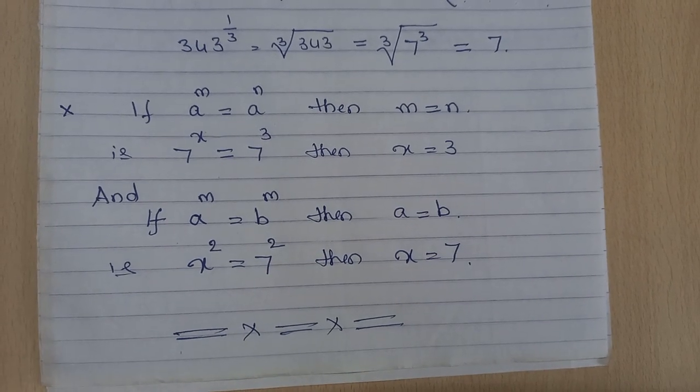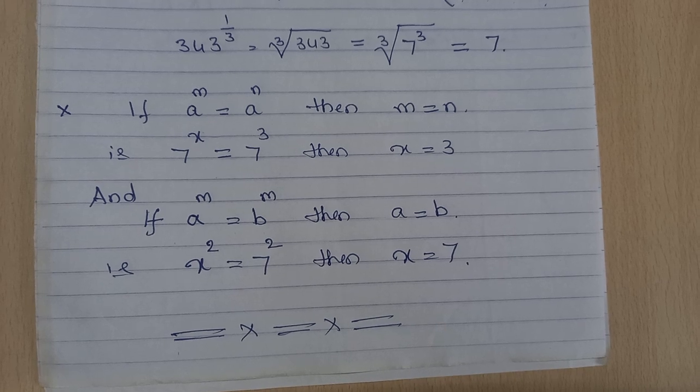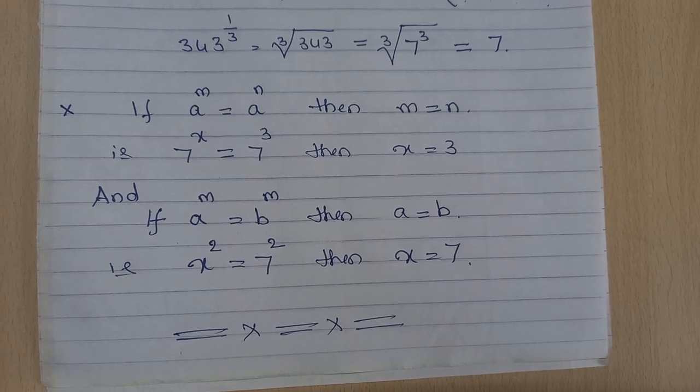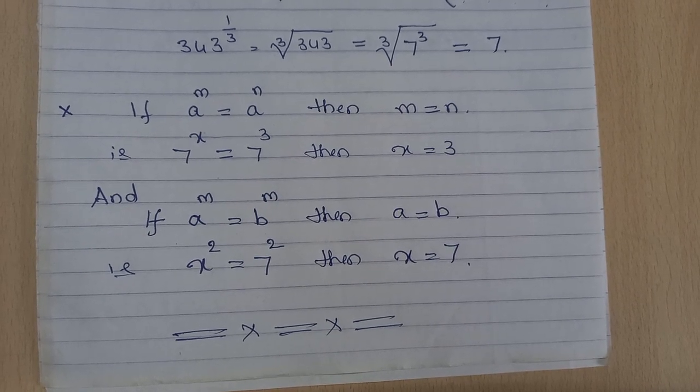So this is all for the laws of exponents and powers. We'll understand more when we solve the exercises given in the textbook and some more examples. Okay.